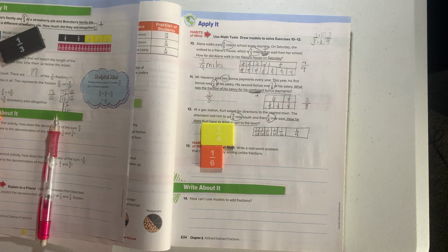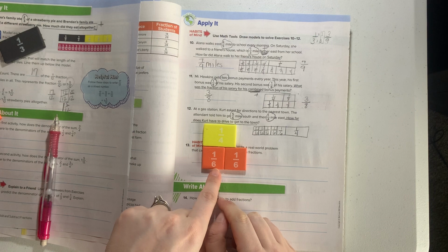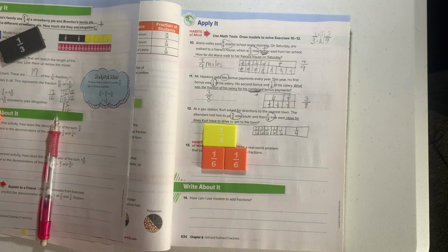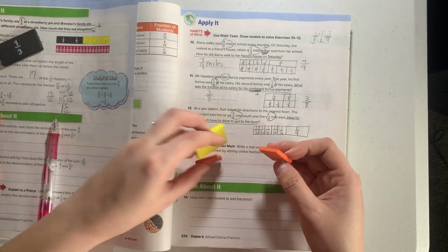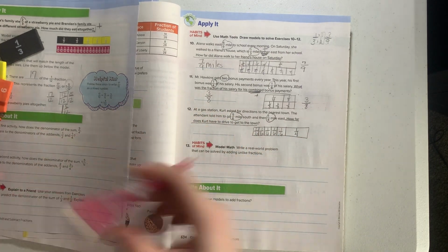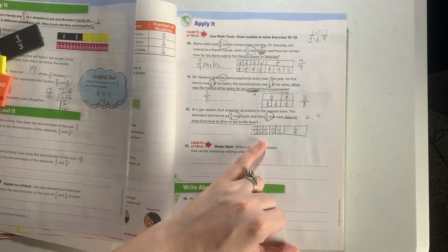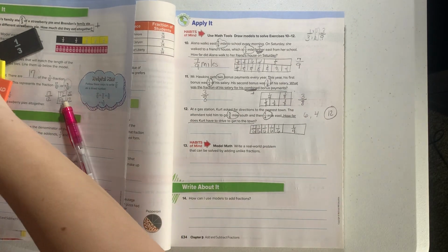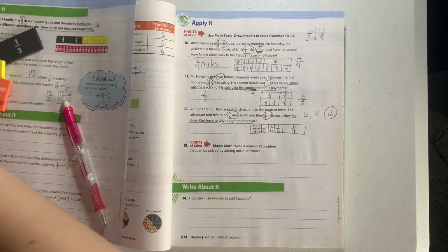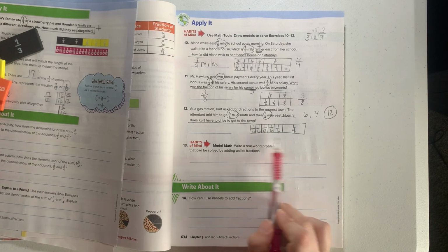I can't just change a 4th to a 6th. They don't show the same size. Can't do it. Likewise, I can't take a 6th and change it into a 4th because they're not the same size. So I need something that's going to give me same size pieces. And again, a 6 and a 4 would share a common multiple, a common denominator of 12. So we're going to get all those little 12th pieces.